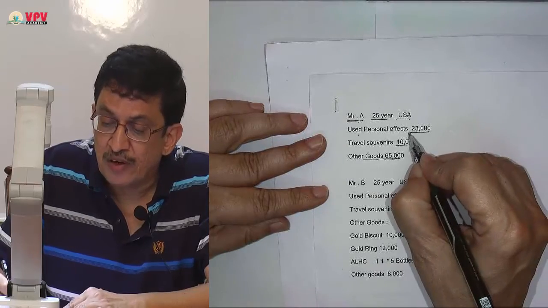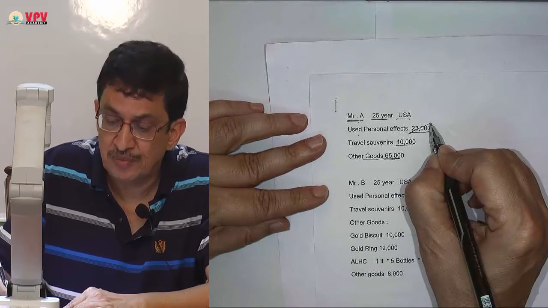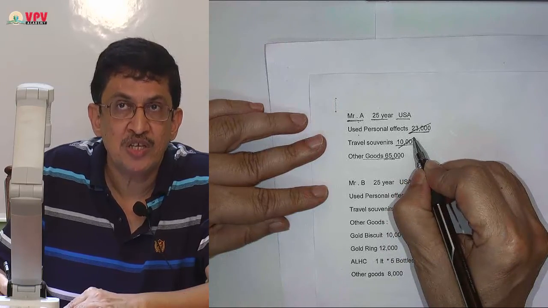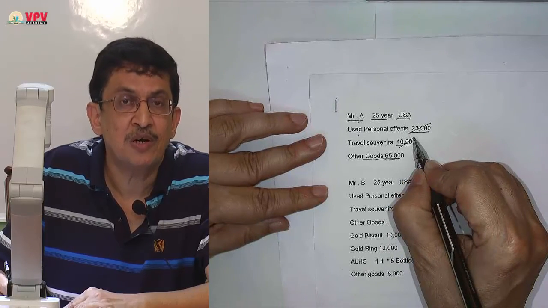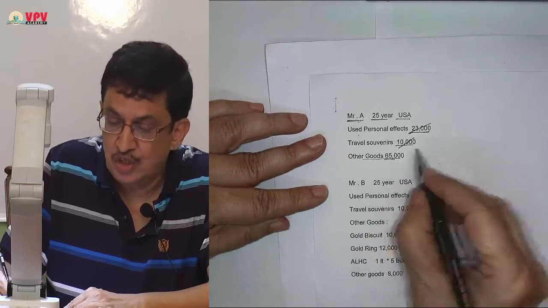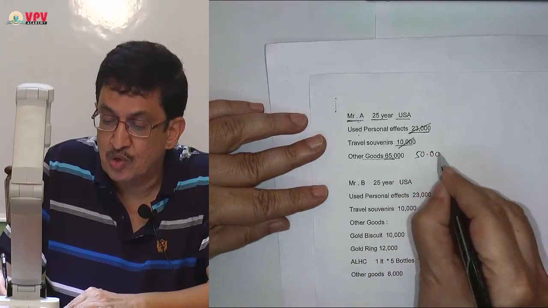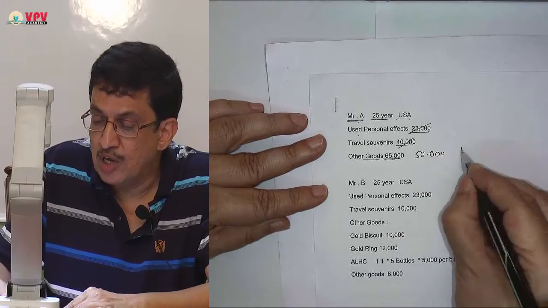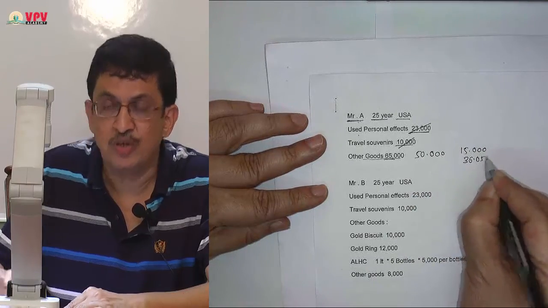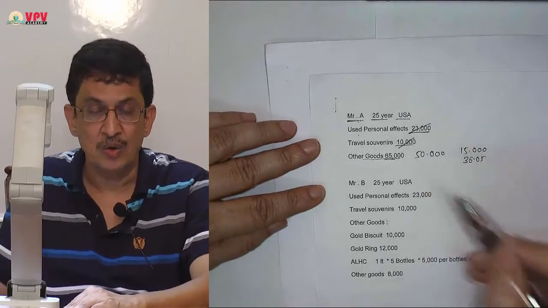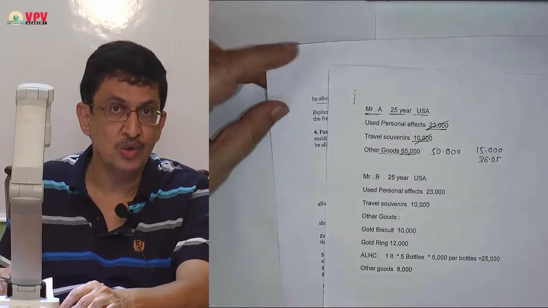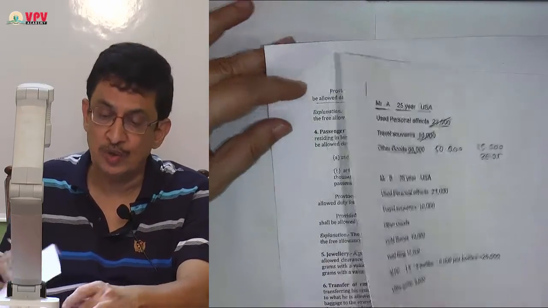Used personal effects will become unlimited exempt. Travel souvenirs will become unlimited exempt. And because he is an Indian resident coming back from a country other than Nepal, etc., and he is not an infant, his GFA is 50,000 rupees. So after GFA, dutiable will be 15,000 rupees. On that, his liability will be 36.05. That is how we have to understand. I have enclosed these new baggage rules also.